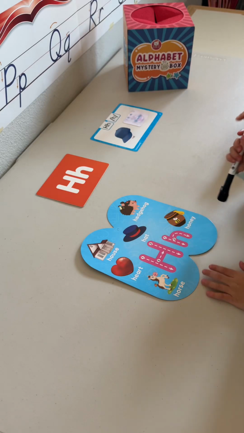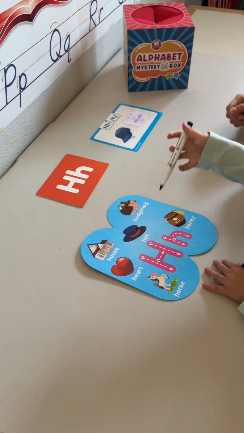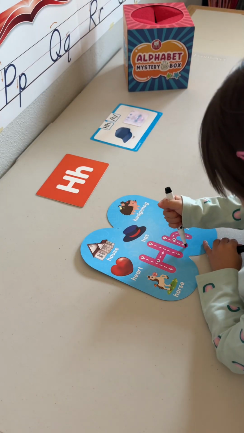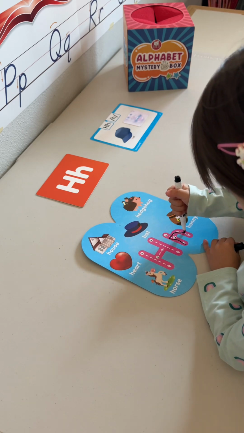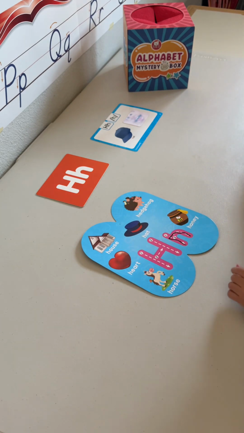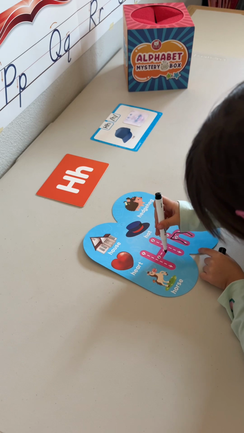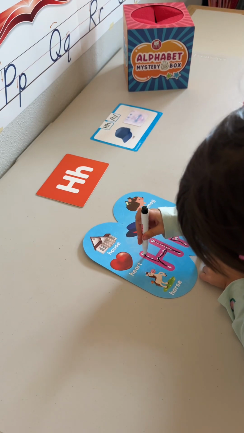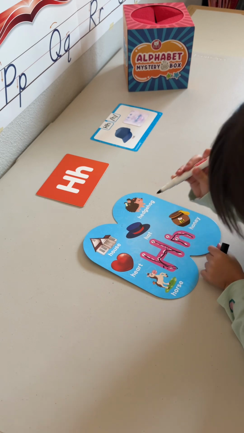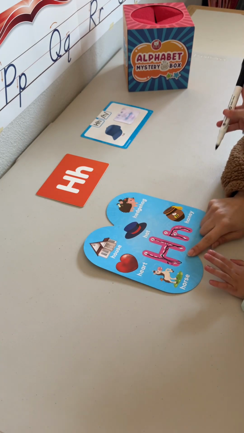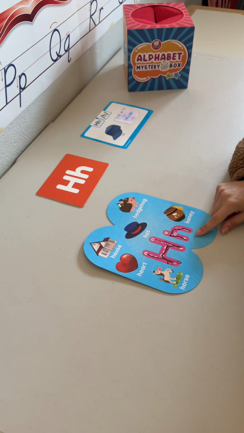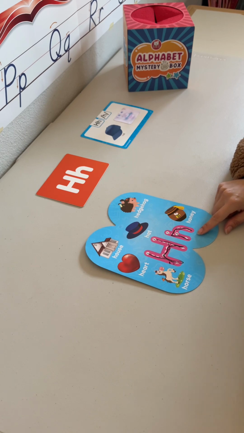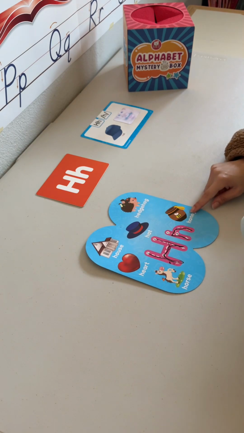Today we're going to talk about the letter H. You're going to trace it. That's the lowercase h and uppercase H. That one's the uppercase H. Lowercase h. H is for honey.